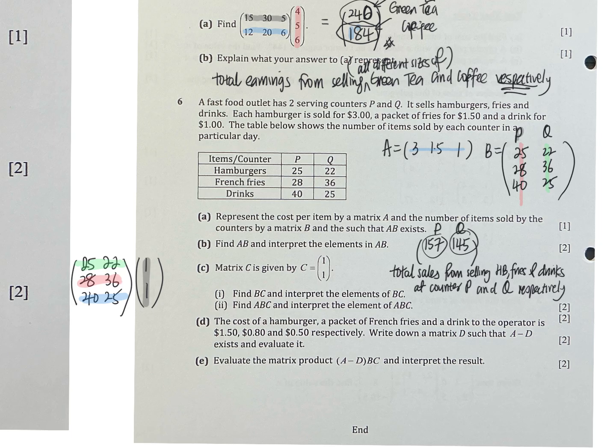So when I multiply this, B times C, I will end up having 25 times 1 plus 22 times 1, so 47. Okay, I will end up having 28 plus 36, so 64. And then I will end up having 40 plus 25, 65. So this asks me to add up the rows. So what are these three elements?